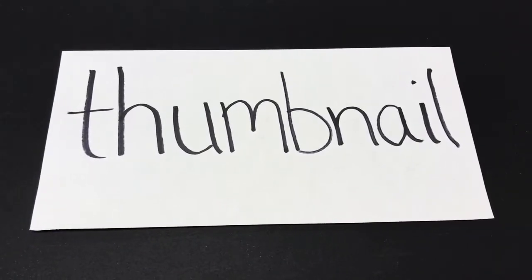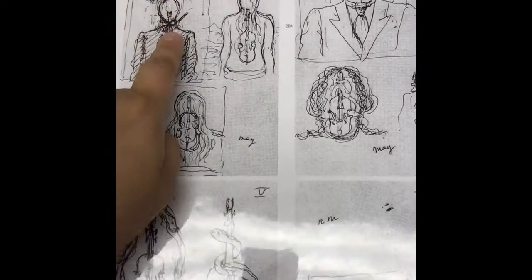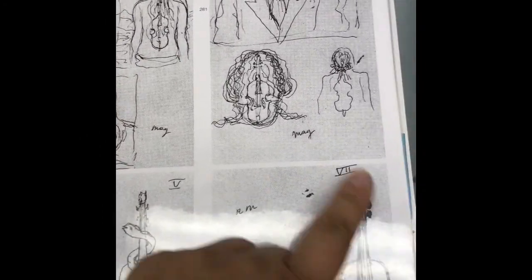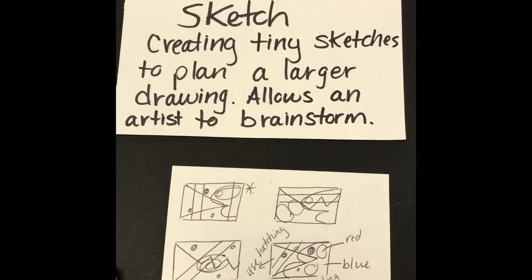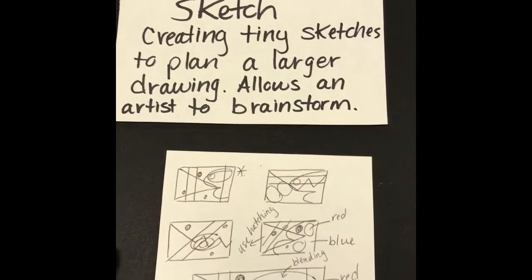Thumbnail. A thumbnail sketch is when an artist creates tiny little sketches to represent their idea for their big picture. Remember, a thumbnail sketch is creating tiny sketches to plan a larger drawing, which allows an artist to brainstorm.